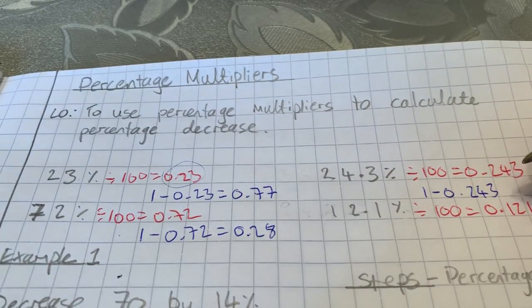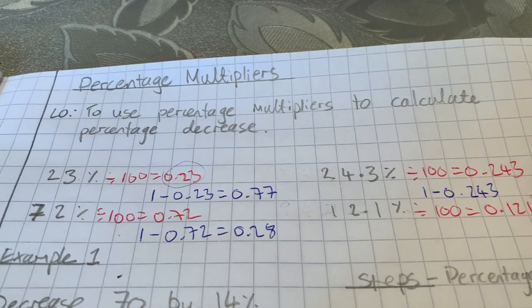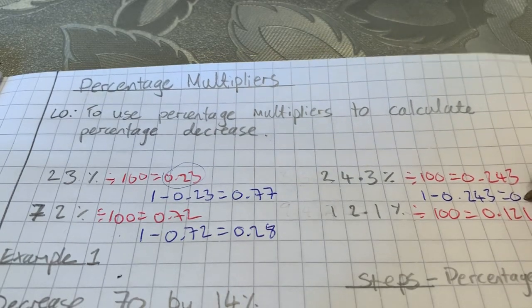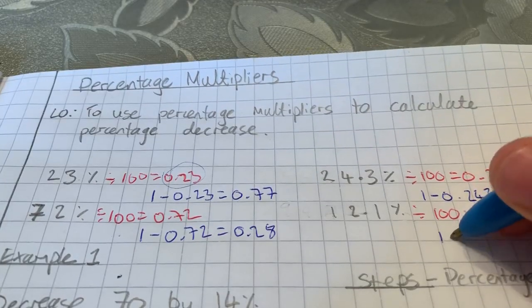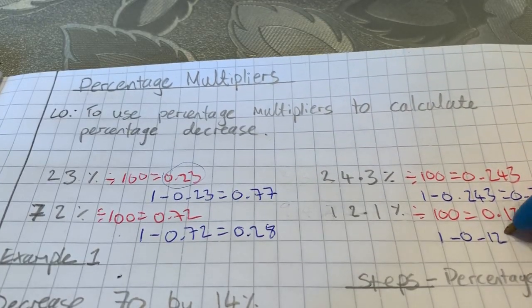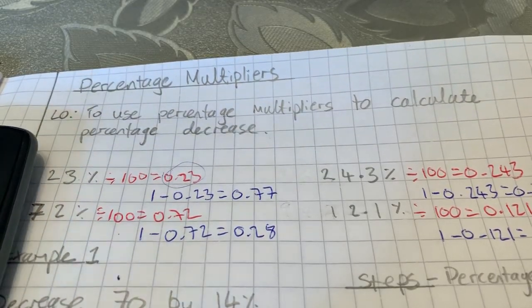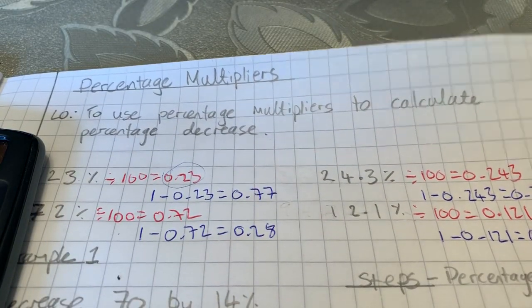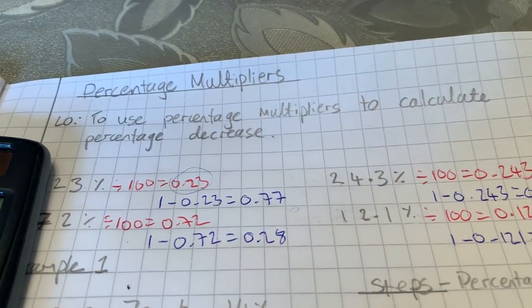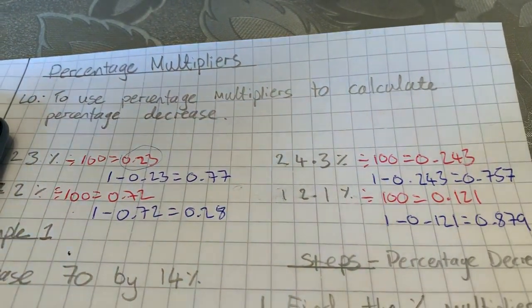Here again, 1 minus 0.243. Oh, I'm just using the calculator myself here. And that gives you 0.757, and then 1 minus 0.121. So if you do that, like I said, I'm just using the calculator, 0.879. So that's how you start off with these multipliers when doing a decrease.